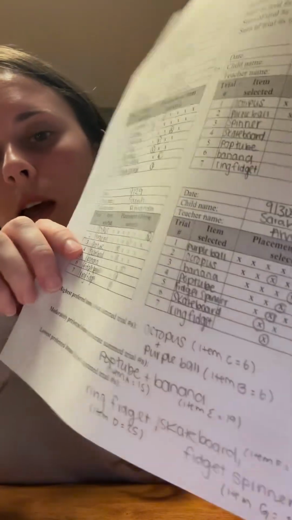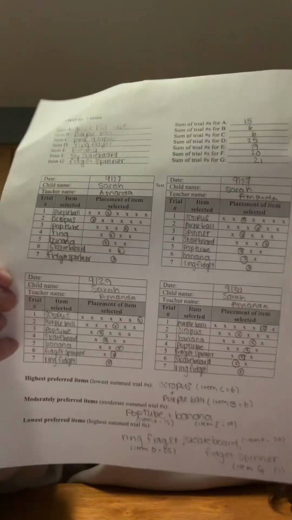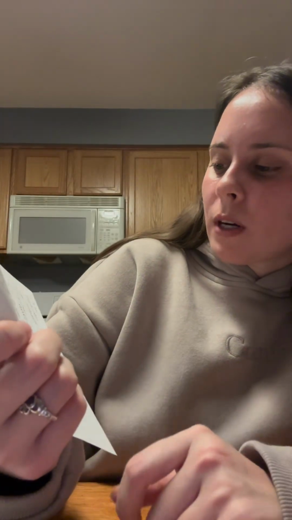So the highest preferred items were the octopus, which received the sum of 6, as well as the purple ball, which also received the sum of 6. The moderately preferred items were the pop tube, which received 15, and the banana, which received 19. Her lowest preferred items were the ring fidget, for which the sum of the trials was 25.